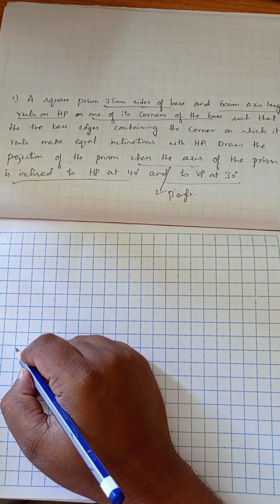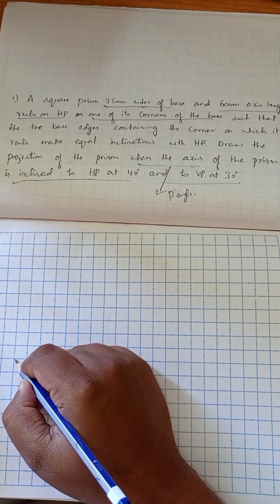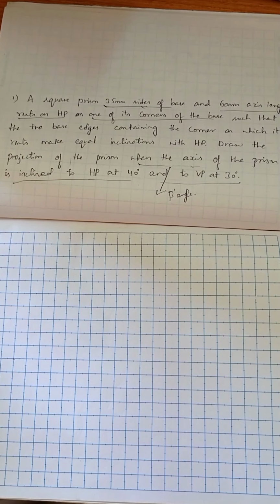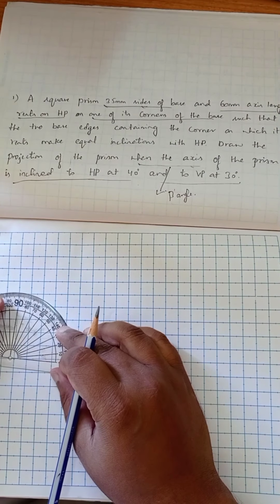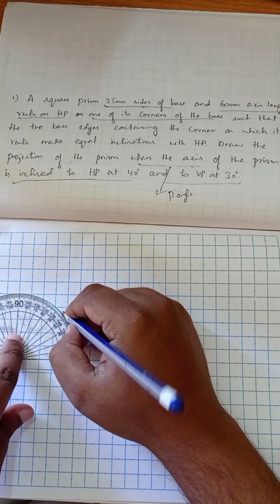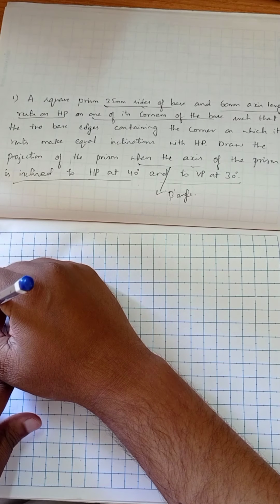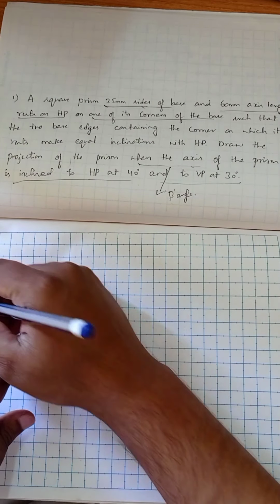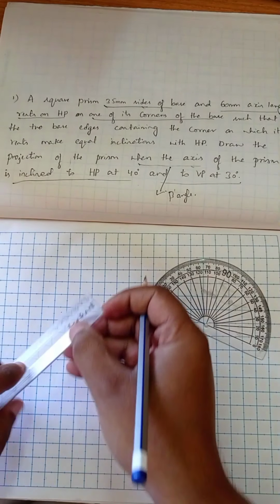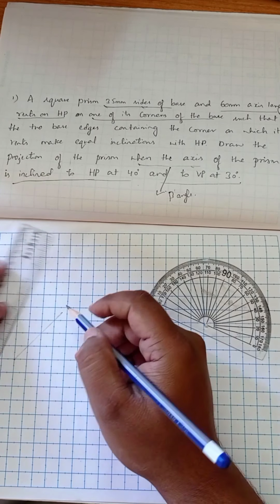First, we'll take a reference point here. By taking the reference point, we have to mark at 45 degree. So marking at 45 degree, we have to draw an angle line here.